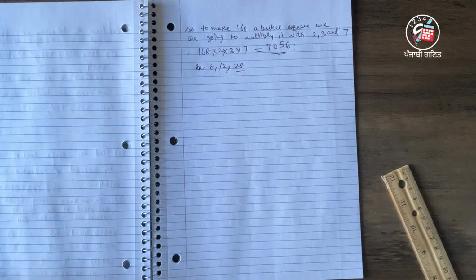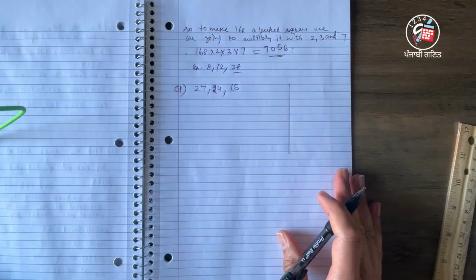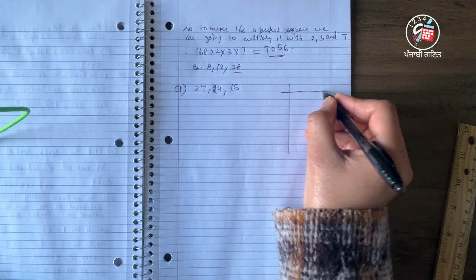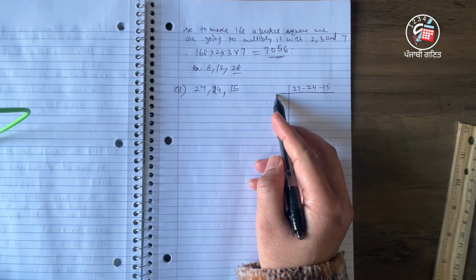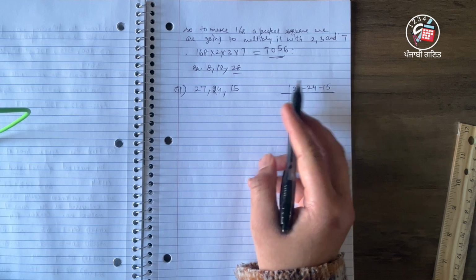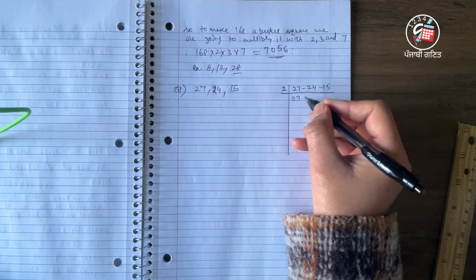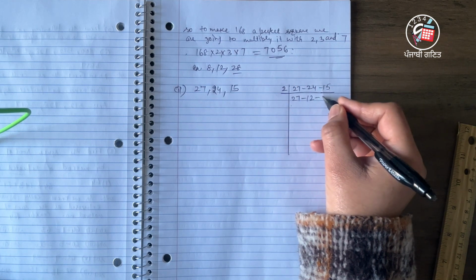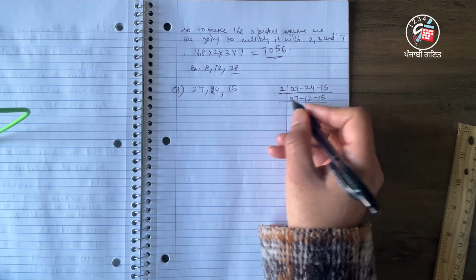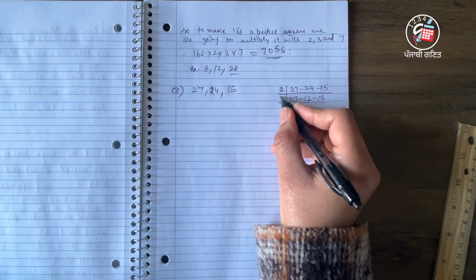This is the answer. Second part, 27, 24 and 15. We are going to find the LCM first. 27, 24 and 15. See, is there any number which can be divided by 2? Yes, 24. 27, no. That's why we can write 27 as it is, and 24 is divided with 2. We got 12. And next 15, no. It's not going on the table of 2. That's why we can write it as it is. Next, again 12 is going on the table of 2.